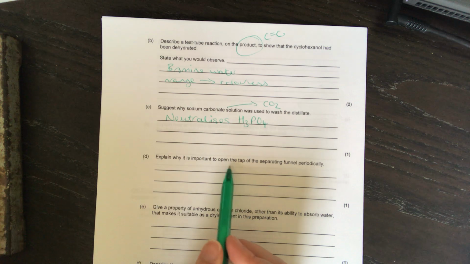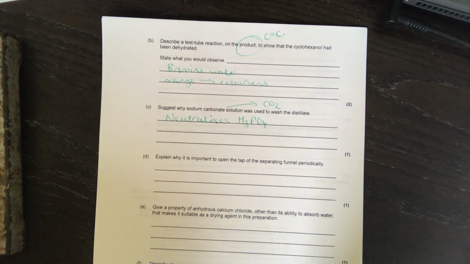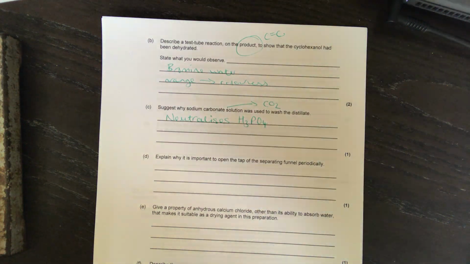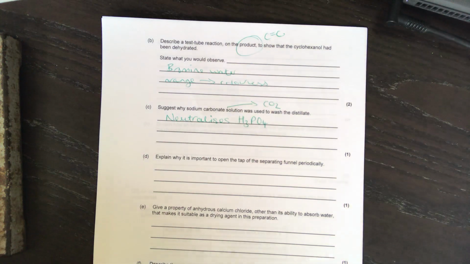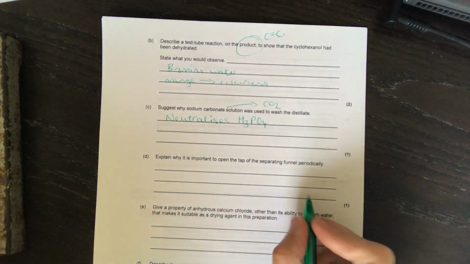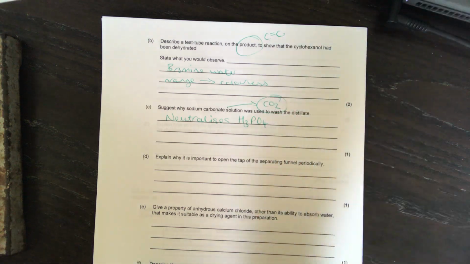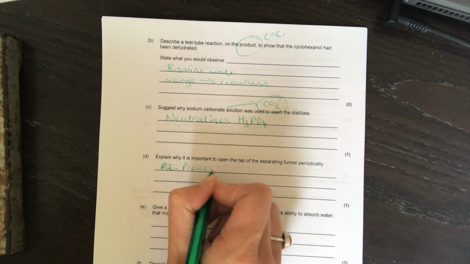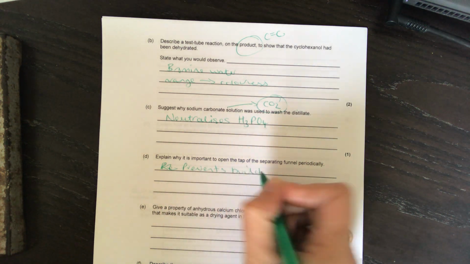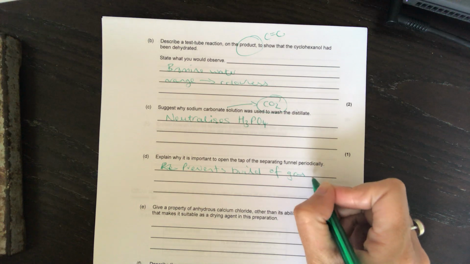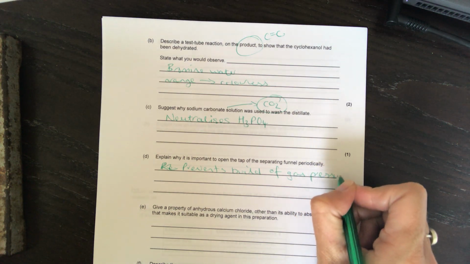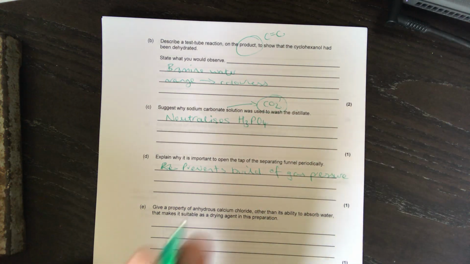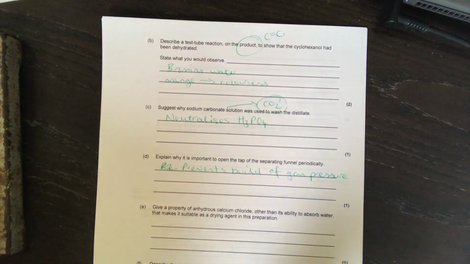Explain why it is important to open the tap of the separating funnel periodically. If you remember, you sort of turn it up and down, you invert it repeatedly, and then periodically you remove the stopper. Hopefully your teachers explain to you why you're doing that, and that's because of that. So it basically prevents build-up of gas pressure. That's very poorly written. Now, you don't have to specify actually that it's CO2, but if you do specify a gas, you must get it right.